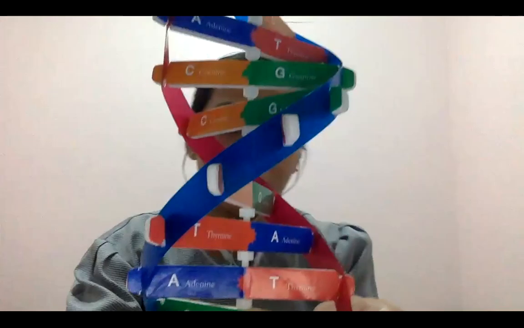sugar phosphate backbone. So let's just think of this backbone here as the sugar phosphate backbone. So we can think of this one as the ribose sugar, and then the phosphodiester linkages. And then in the middle, projected inwards, you will see that there are the bases. So you have base pairing, and we will discuss the base pairing in a little while.